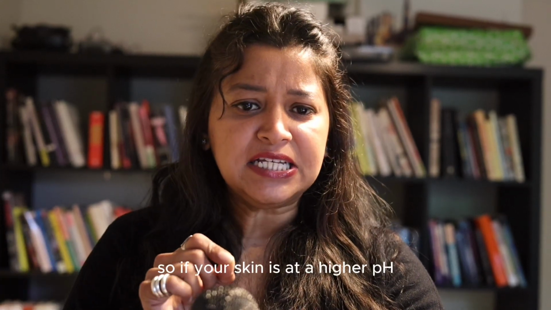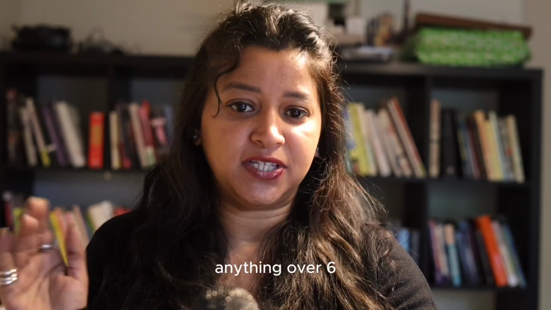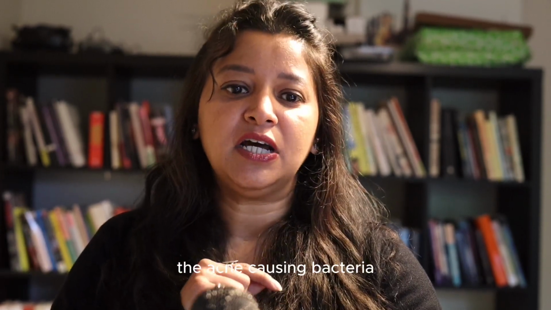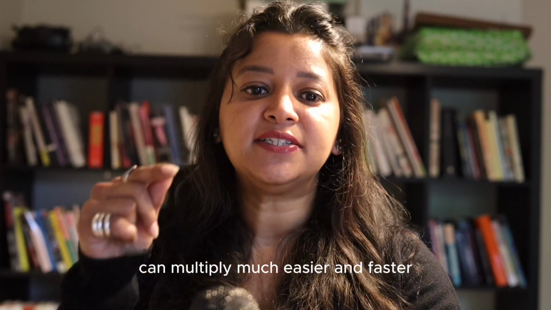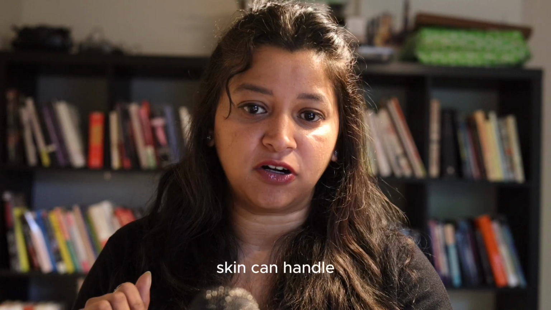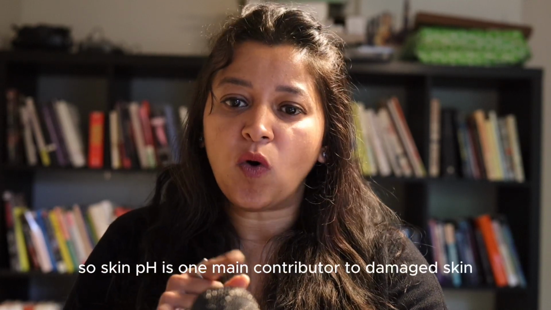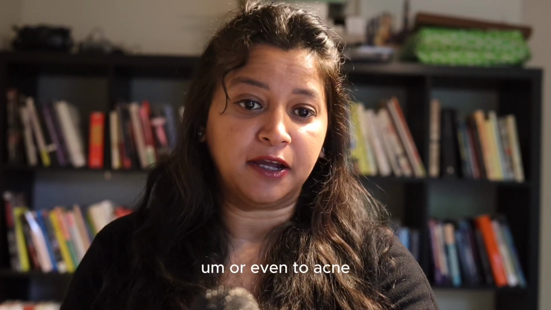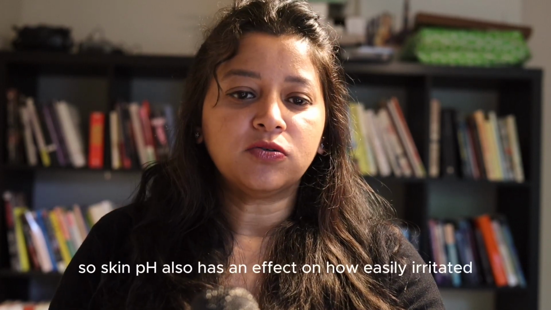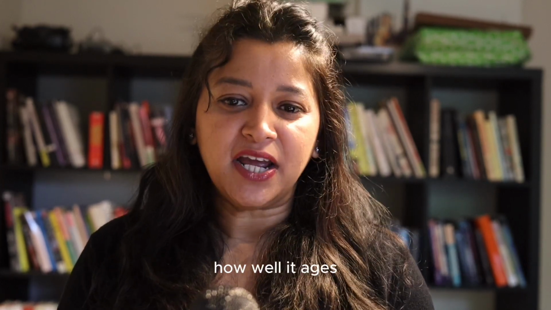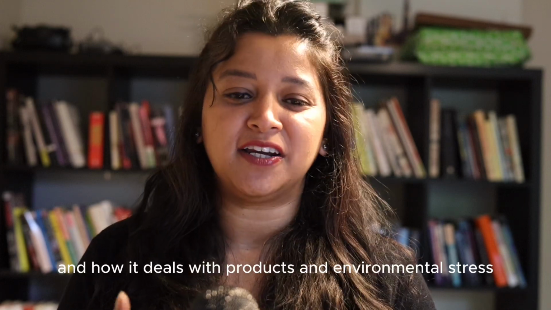So if your skin is at a higher pH, anything over 6, as damaged skin often is, the acne-causing bacteria can multiply much easier and faster, often faster than your skin can handle. So skin pH is one main contributor to damaged skin or even to acne. Skin pH also has an effect on how easily irritated your skin is, how well it ages, and how it deals with products and environmental stress.